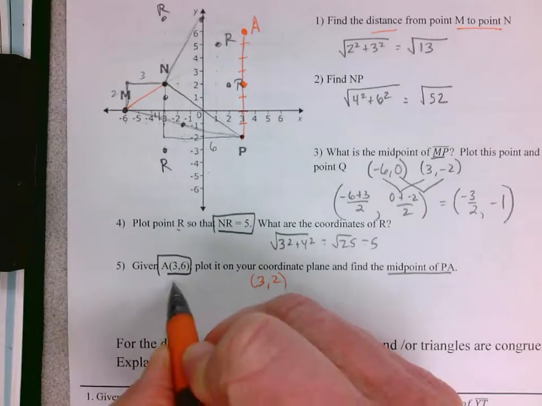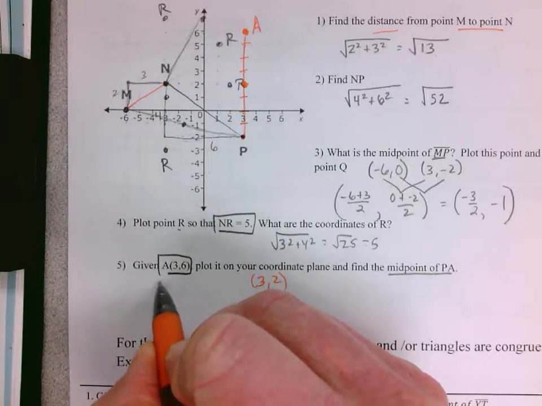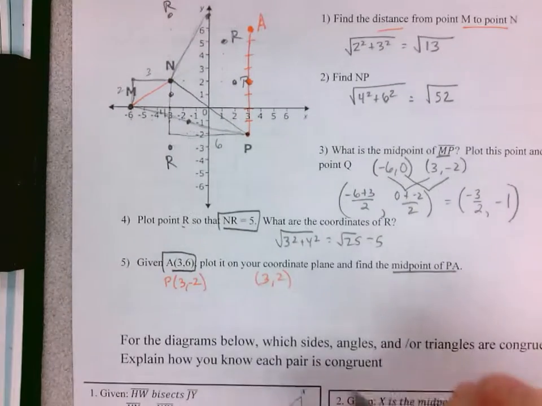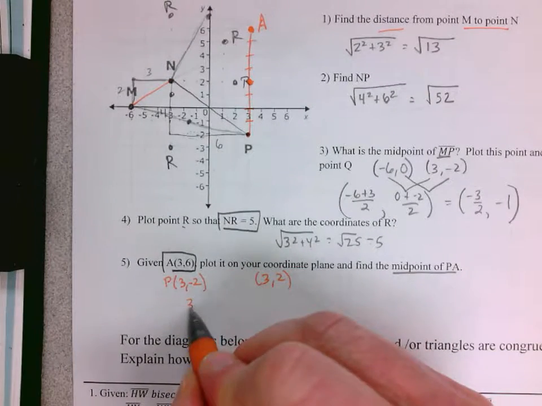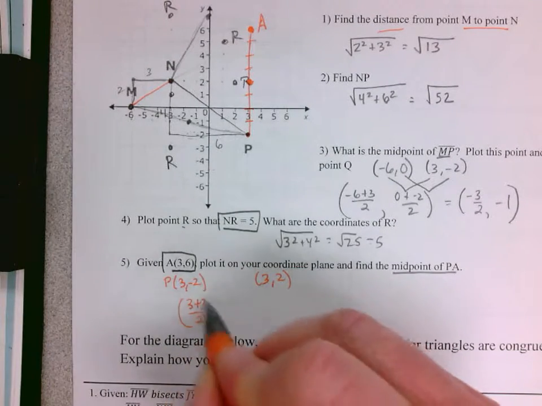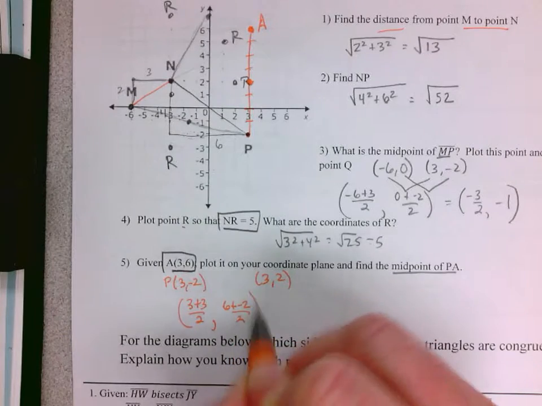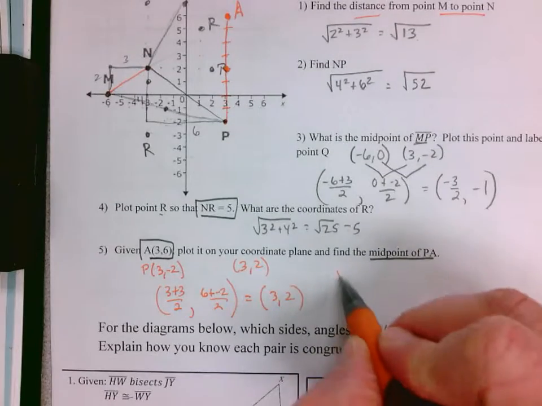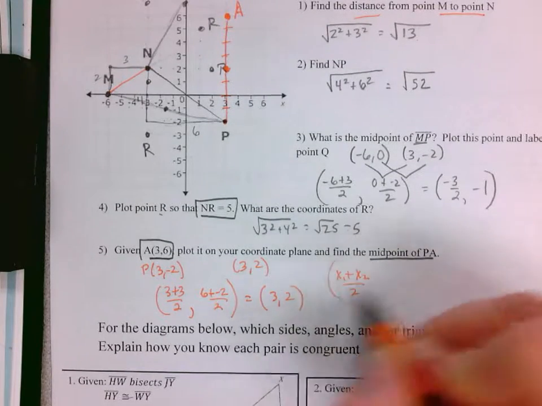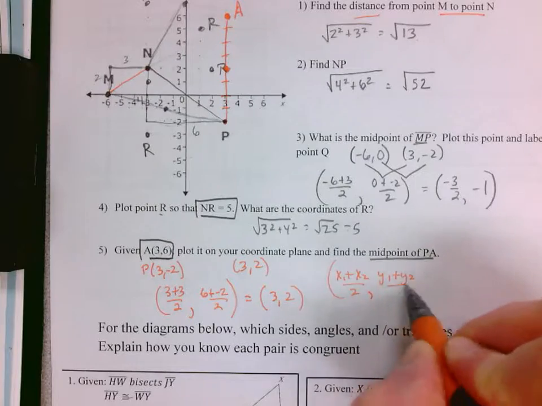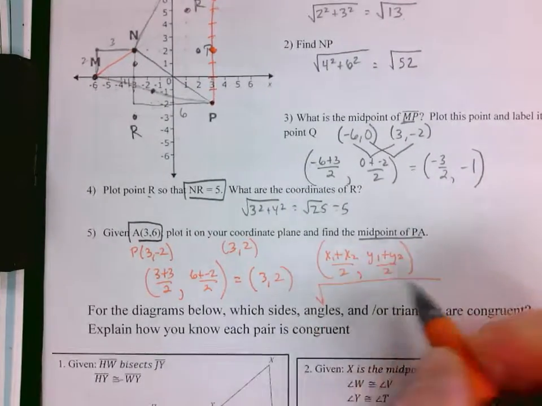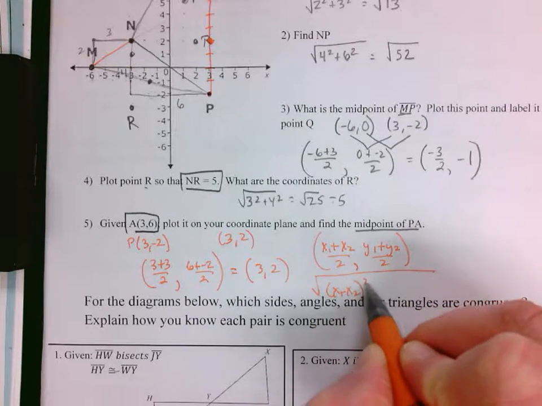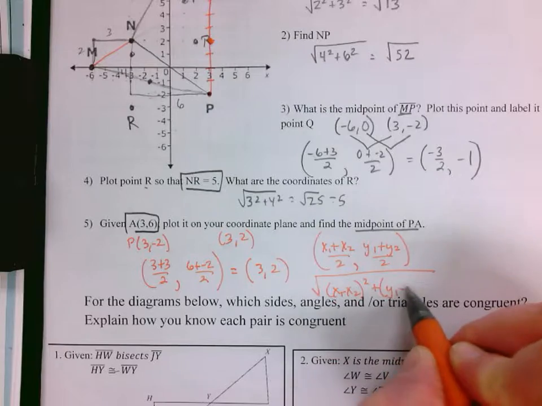If you're doing this as a formula, P is 3, negative 2. So you can just add 3 plus 3 divided by 2. 6 plus negative 2 divided by 2, and you get your 3, 2 that way as well. So midpoint formula, distance formula, similar using coordinates, but distance formula we subtract and square it. Midpoint formula we add and divide by 2.